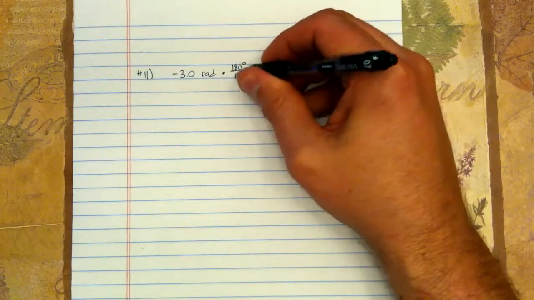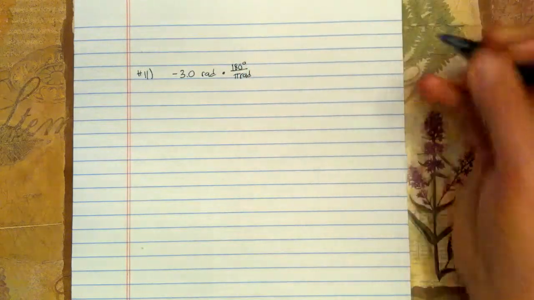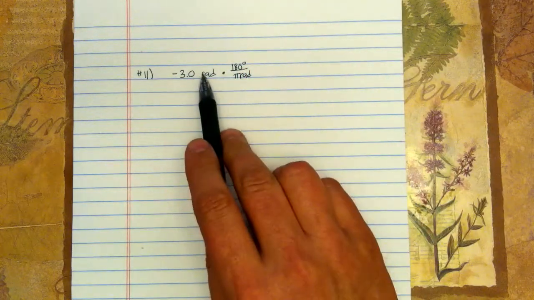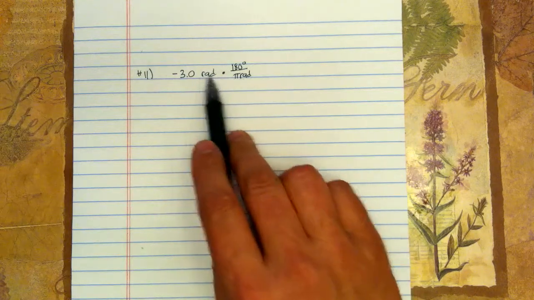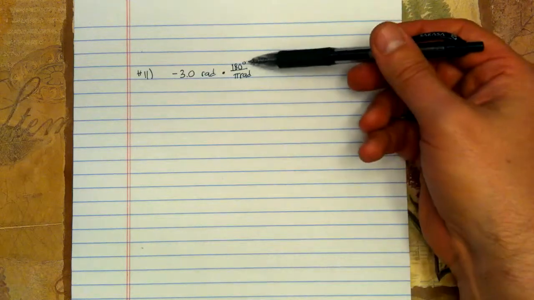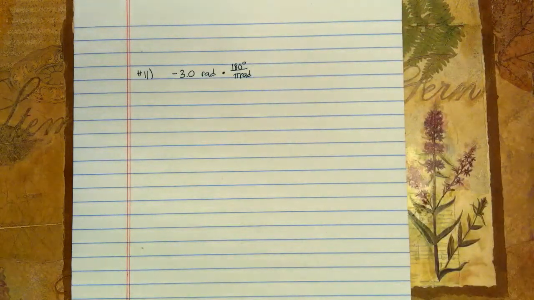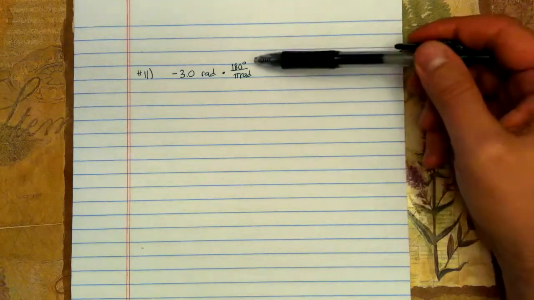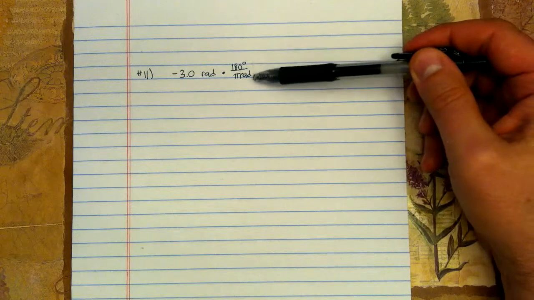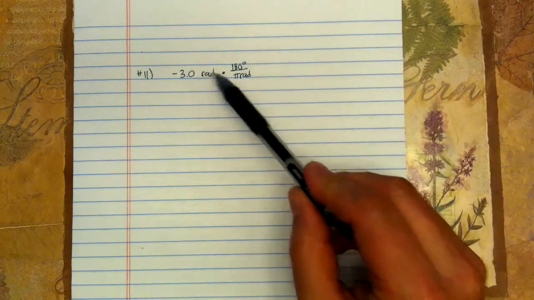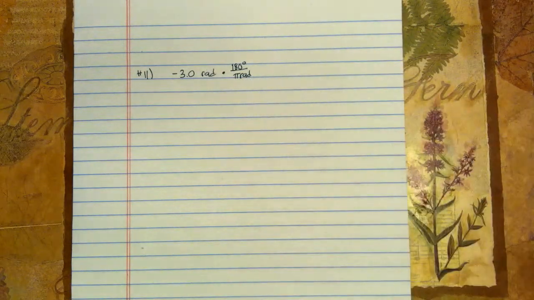All we have to know to convert radians to degrees is that we multiply by 180 degrees over pi radians. And that's just like a conversion. We want radians on the bottom so it cancels with the radians here. We know that 180 degrees is equal to pi radians. That way we won't have to remember, do I multiply by 180 over pi or pi over 180? As long as I understand that 180 degrees is equal to pi radians, then I just put the radians on the bottom to cancel with those radians.